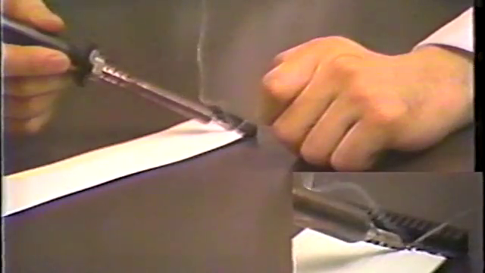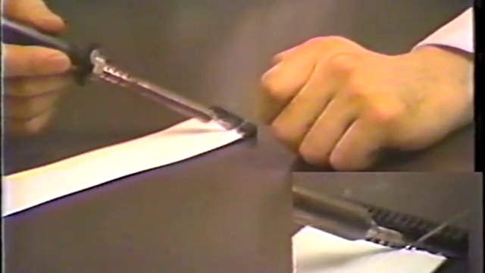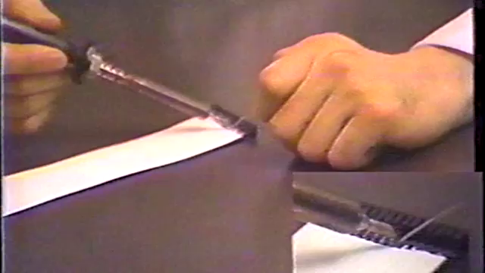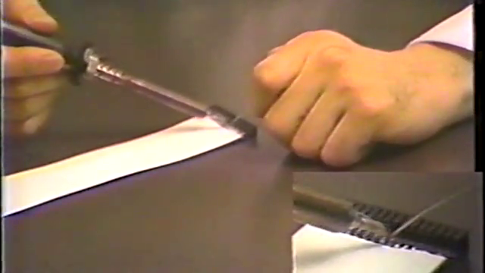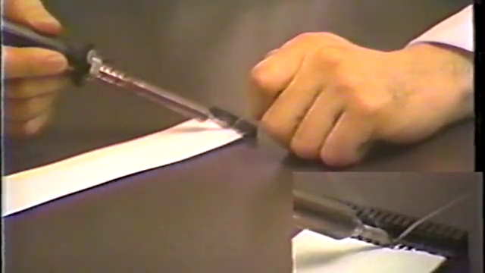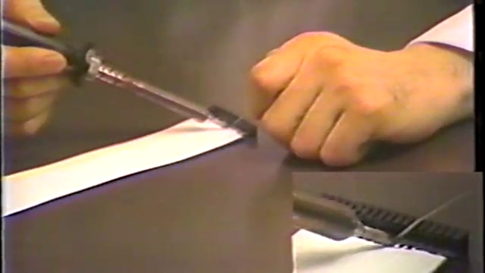Next, solder the contact surfaces of the PCB connector and the flat cable together and wrap the soldered area with insulating tape to complete the job.